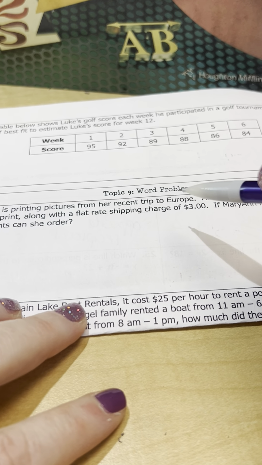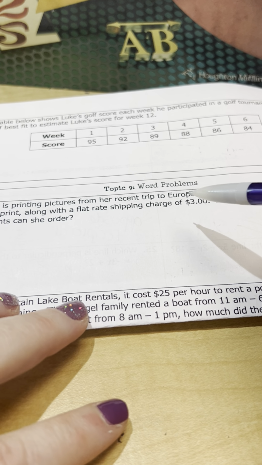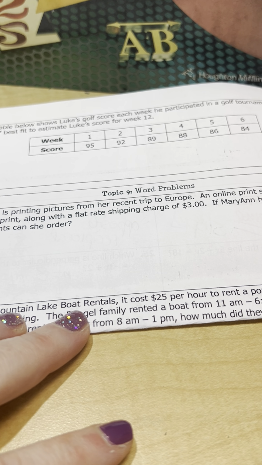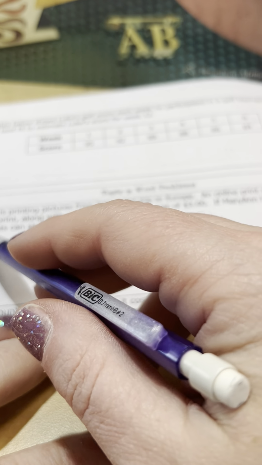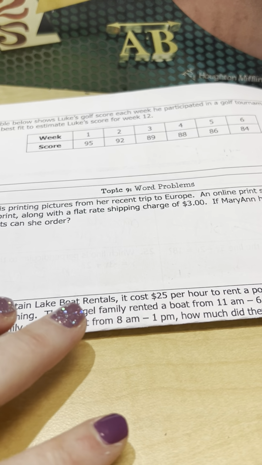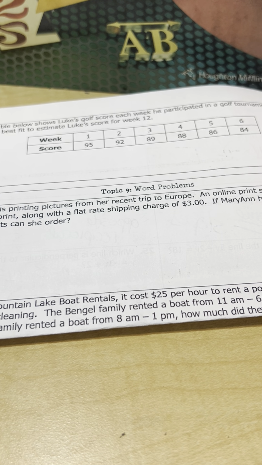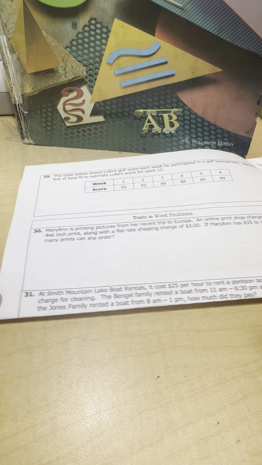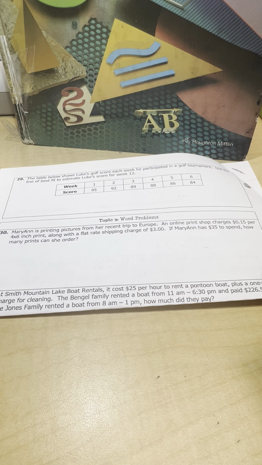Once Giovanni comes back. Marianne is printing pictures from her recent trip to Europe. An online shop charges 15 cents per 4x6 print, along with a flat shipping charge of $3. Pause. Did they give us a slope? Let me zoom out a little bit for the video. All right, did they give me a slope here?